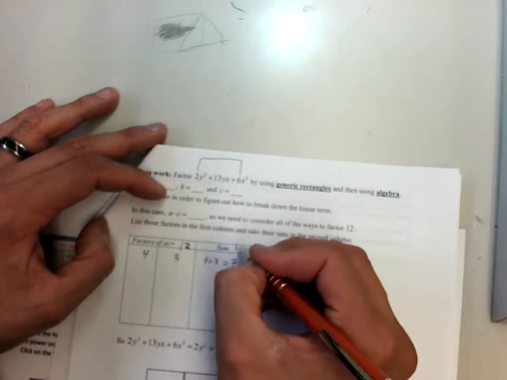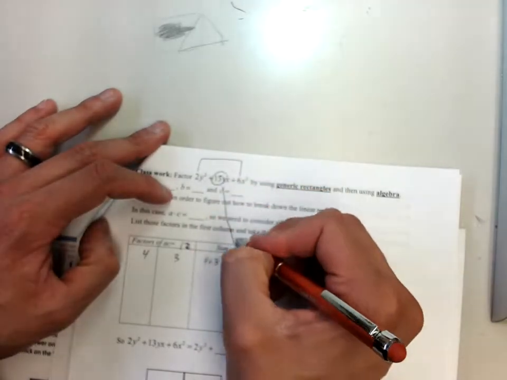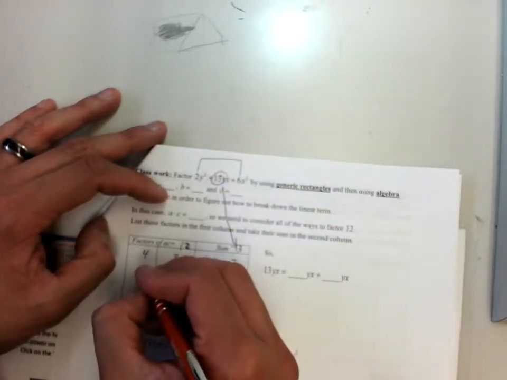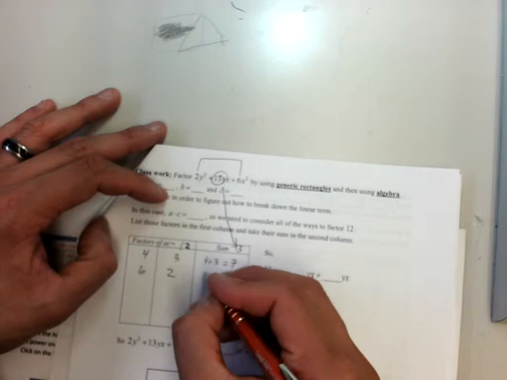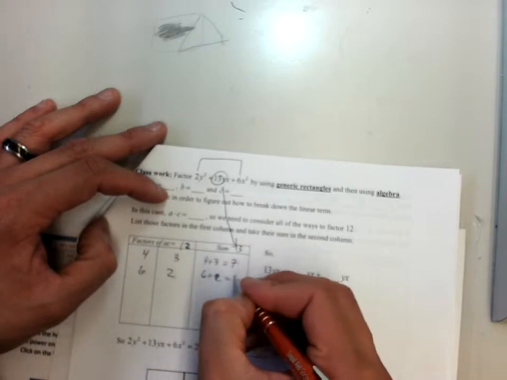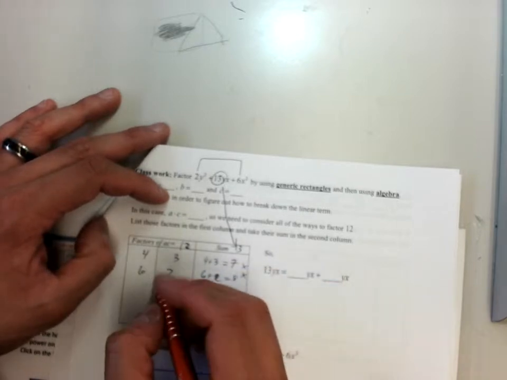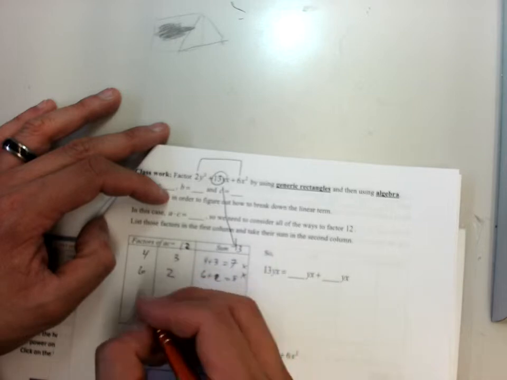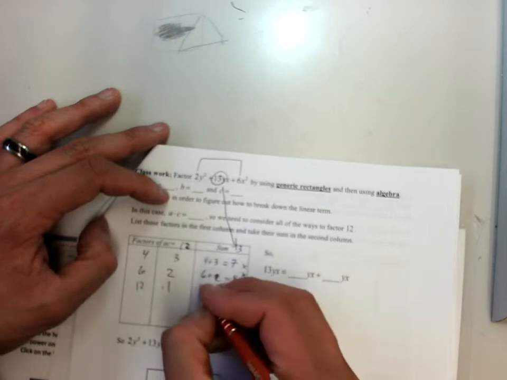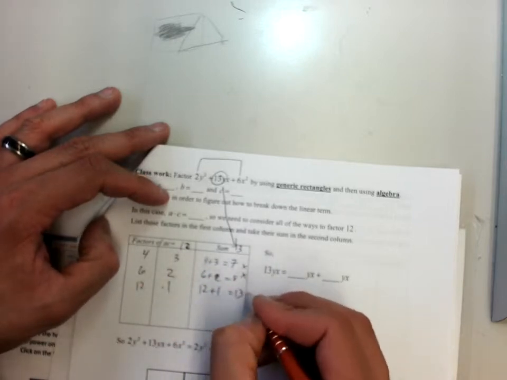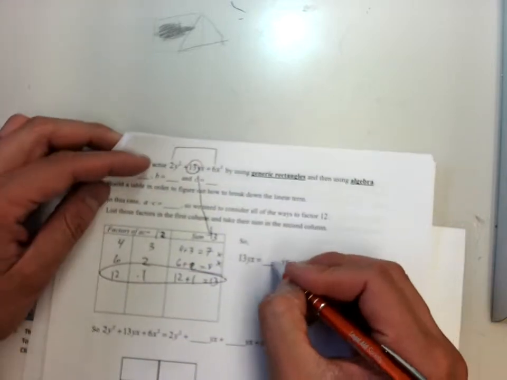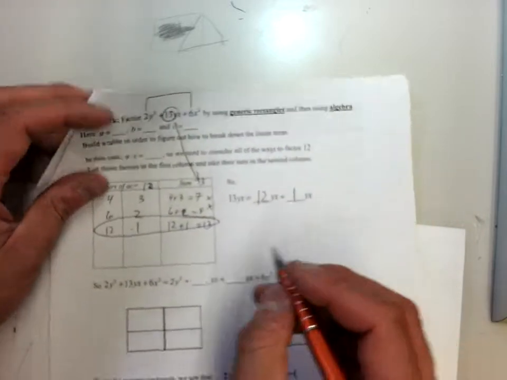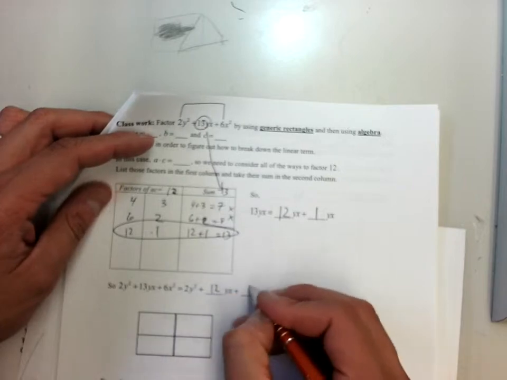We want 13, because the middle term is 13. What else? 6 times 2. 6 plus 2 is 8. That's not what we want. What else is there? 12 times 1. 12 plus 1, lo and behold, is 13. So it's going to be 12 and 1. That means in our blank spaces it's 12 and 1.